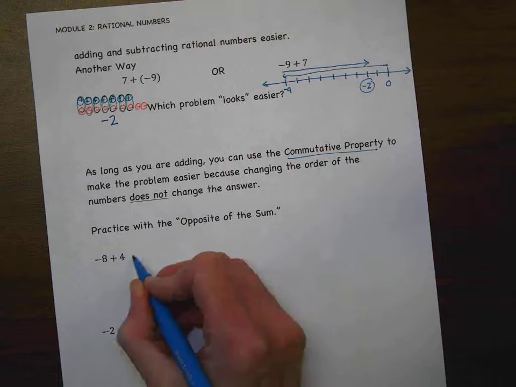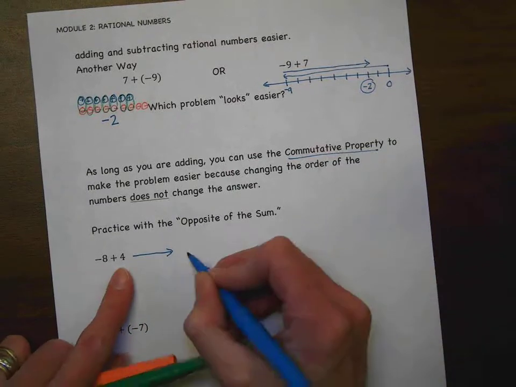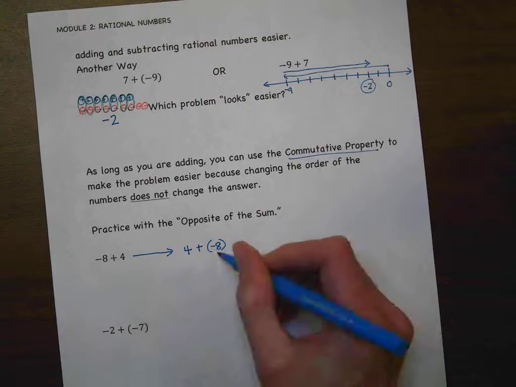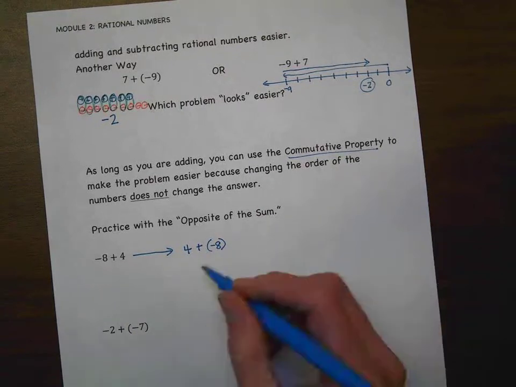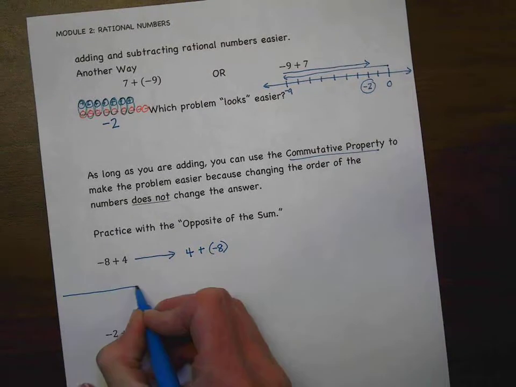This is a positive 4. So if we wanted to use the commutative property, then I have to say that it could be 4 plus a negative 8. You have to talk about the numbers that you're moving, not just the signs that you're moving, the numbers that you're moving. So now let's test it.